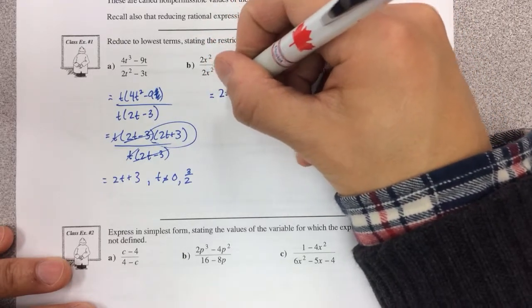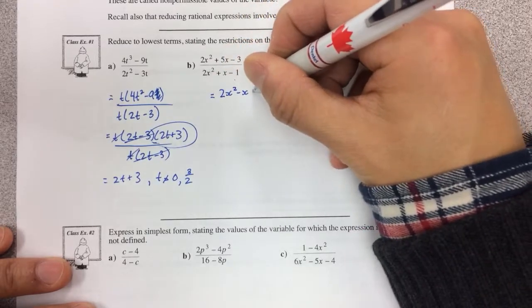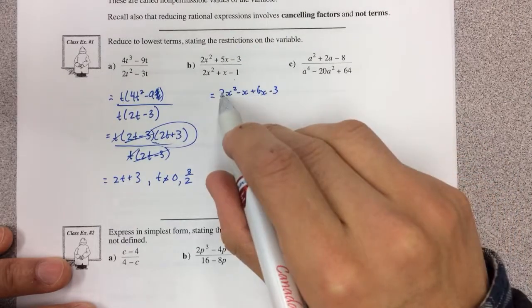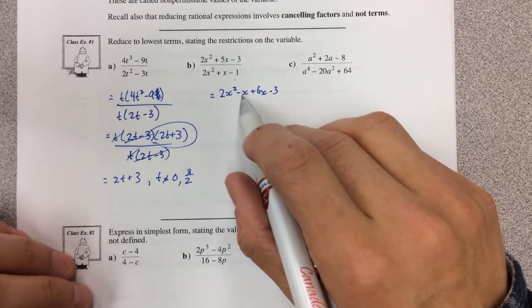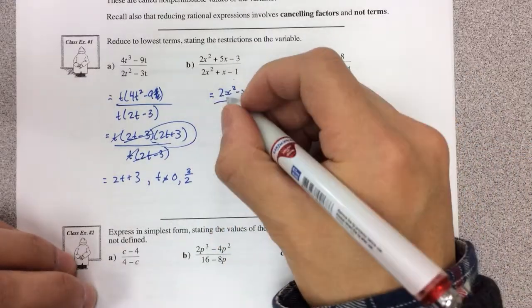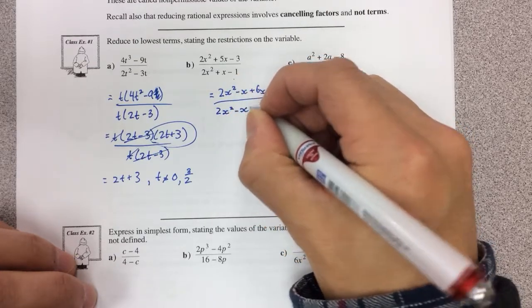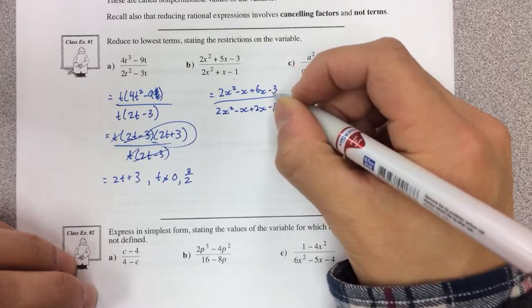So I'm going to break this down into 2x squared minus x plus 6x minus 3, because negative 1 times 6 will give me negative 6. And then on the bottom I'll have 2x squared minus x plus 2x minus 1.